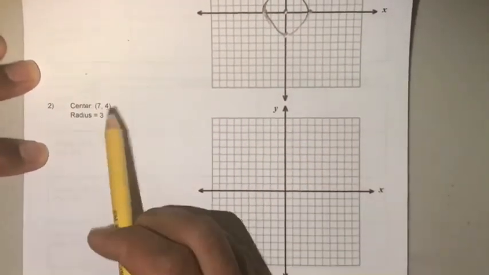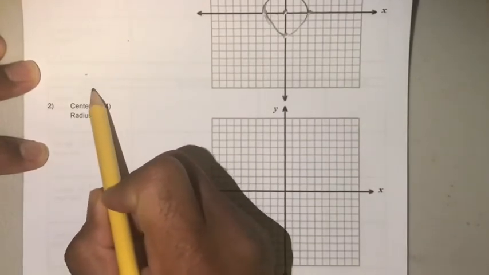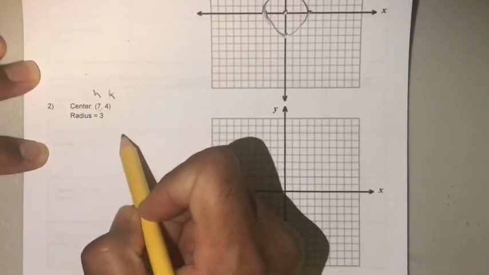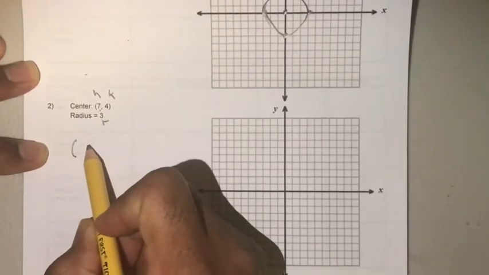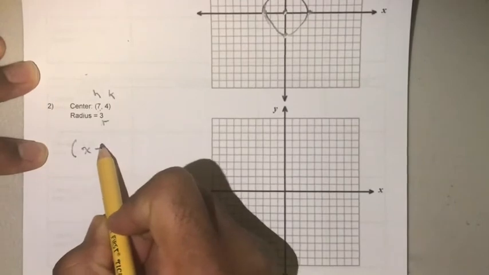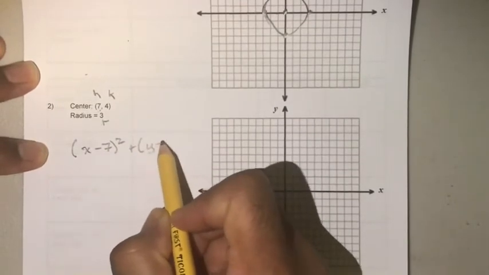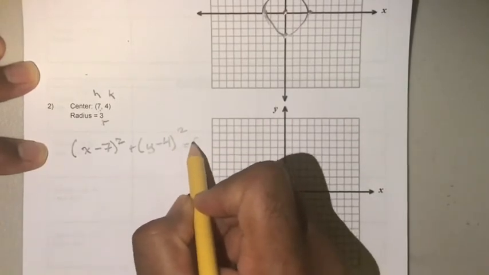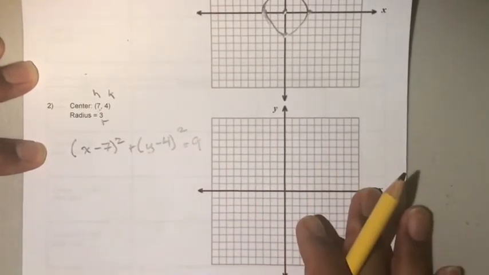So here we have an example where the center is 7, 4 and the radius is 3. Again, here the x coordinate is h and the y coordinate is k. And this is the radius r. The equation of the circle will just be x minus 7 squared plus y minus 4 squared equals 9 in this case. Again, 3 squared is 9.